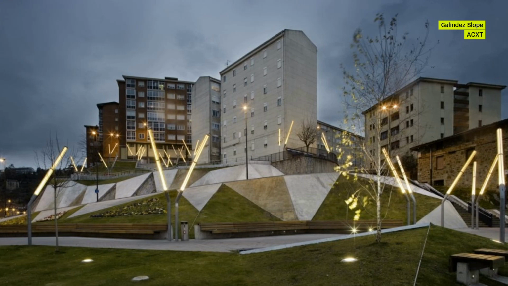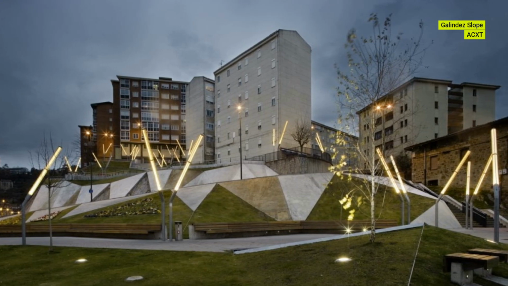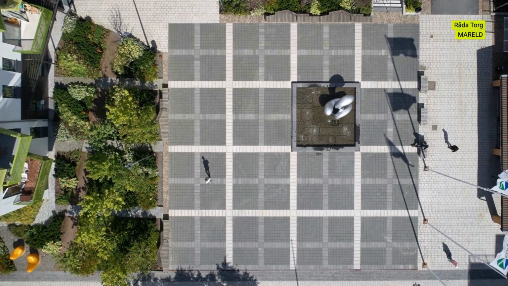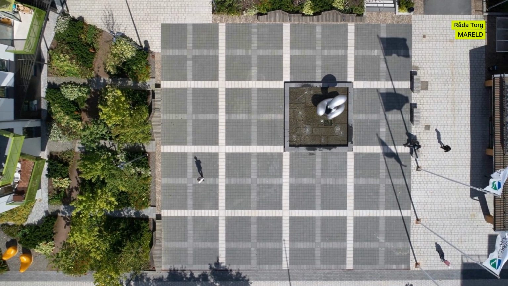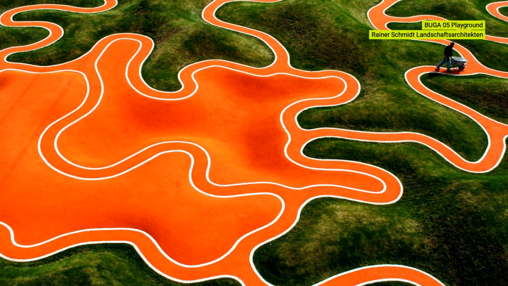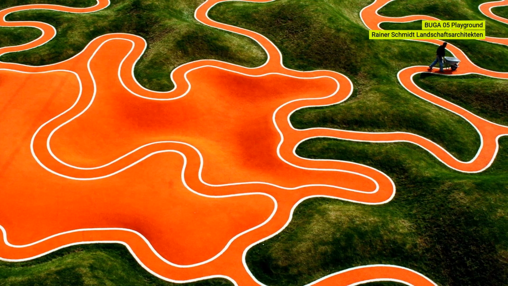One way that hardscaping elements are used in landscape architecture is through the use of geometric patterns and shapes. For example, the use of square and rectangular shapes can create a sense of order and symmetry, while the use of circular and curvilinear shapes can create a sense of movement and dynamism.